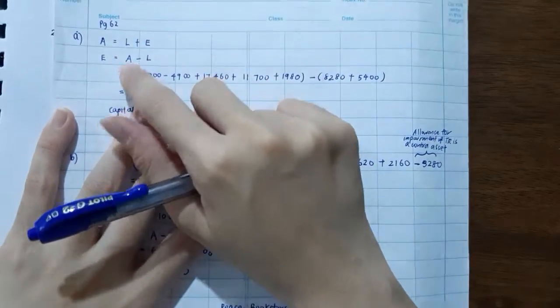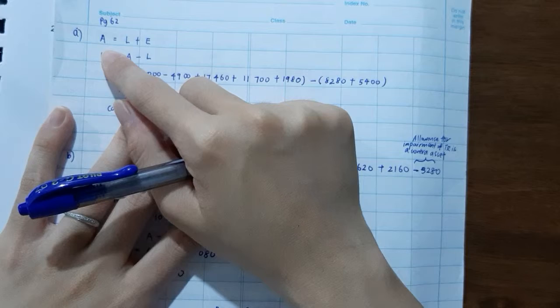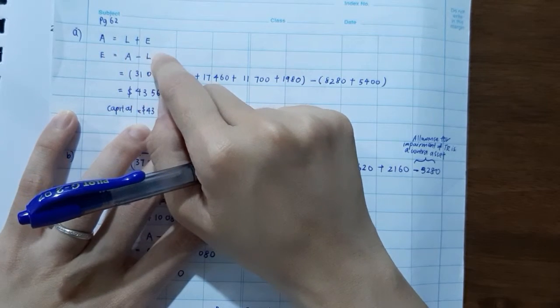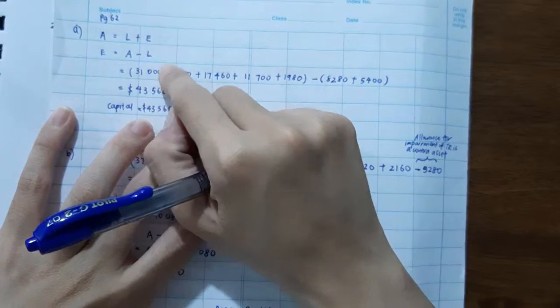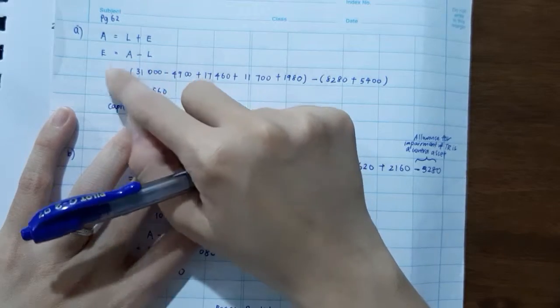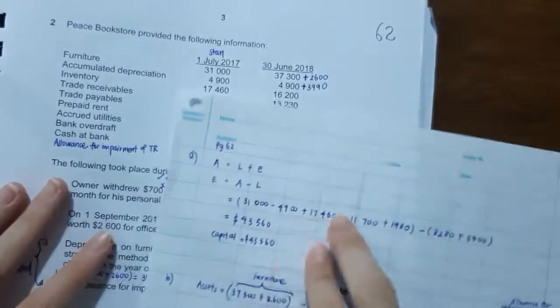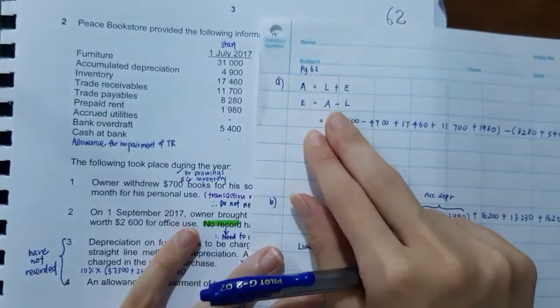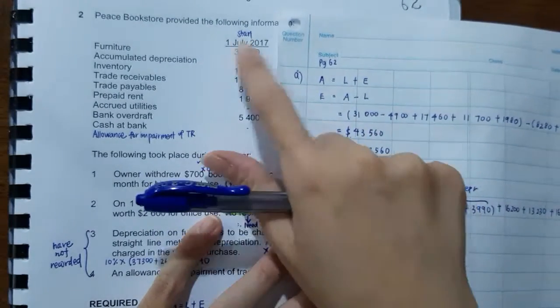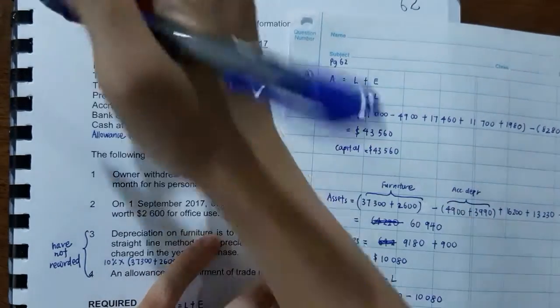Okay, capital at the start of the year can be calculated by this equation. A equals to L plus E. So E equals to A minus L. Okay, we're going to find out all our assets first. Okay, so on 1st July 2017, just look at this column here. List down all my assets.